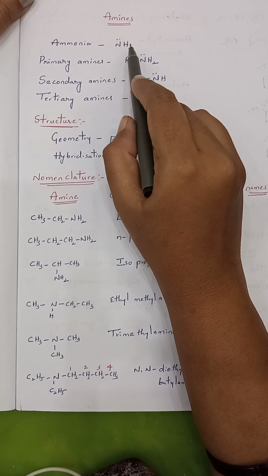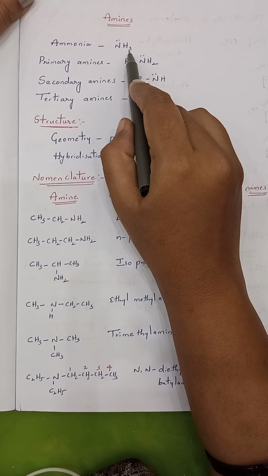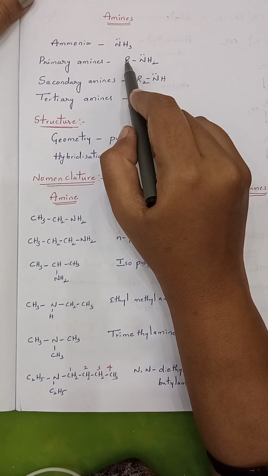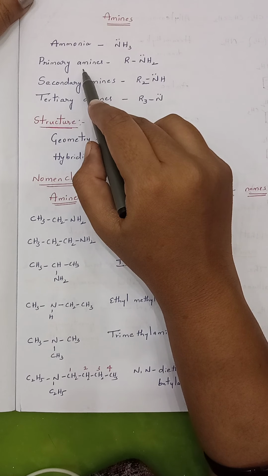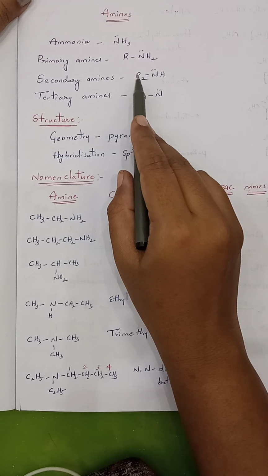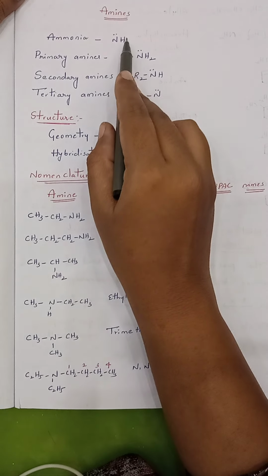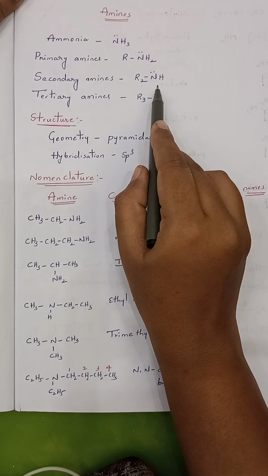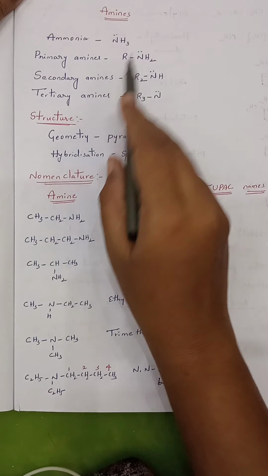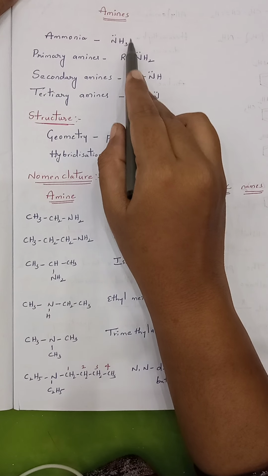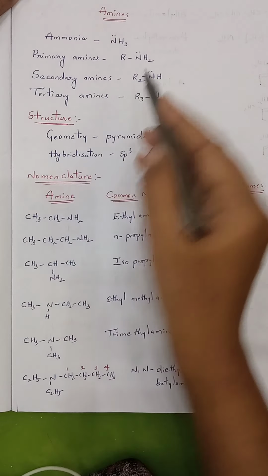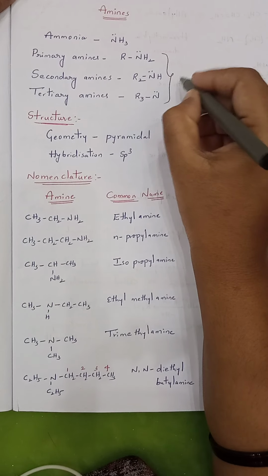In ammonia, one or more hydrogens are replaced by alkyl groups. If one hydrogen is replaced by one alkyl group, then it gives a primary amine. In ammonia, if 2 hydrogens are replaced by 2 alkyl groups, if you remove 2 hydrogens from here, you will get NH, and those 2 hydrogens are replaced by alkyl groups. If all the 3 hydrogens are replaced by 3 alkyl groups, you will get tertiary amines. That means these 3 are said to be amines.